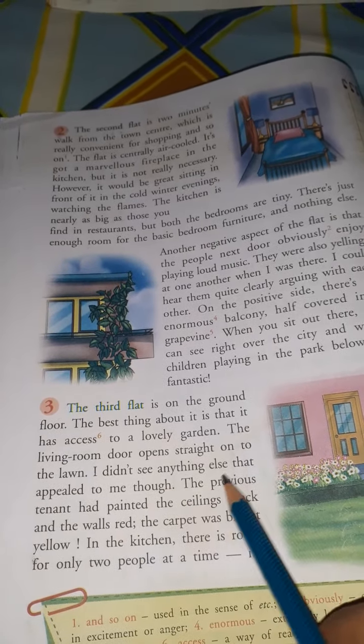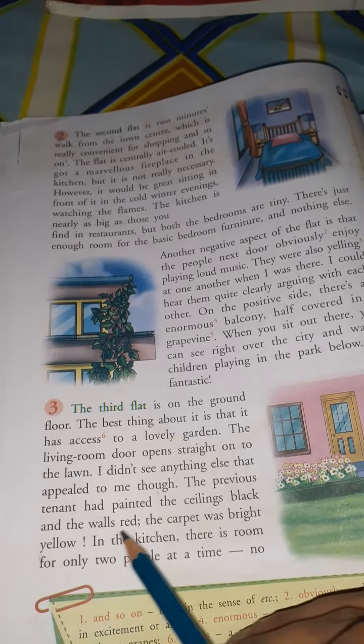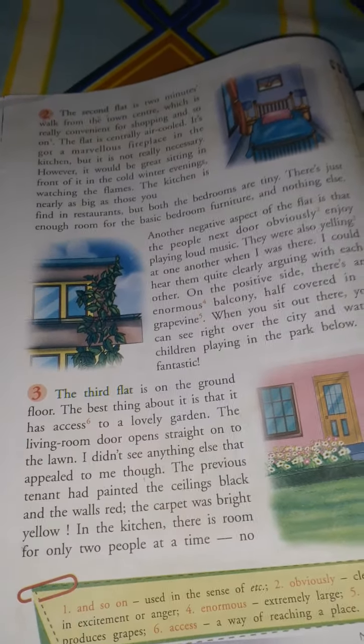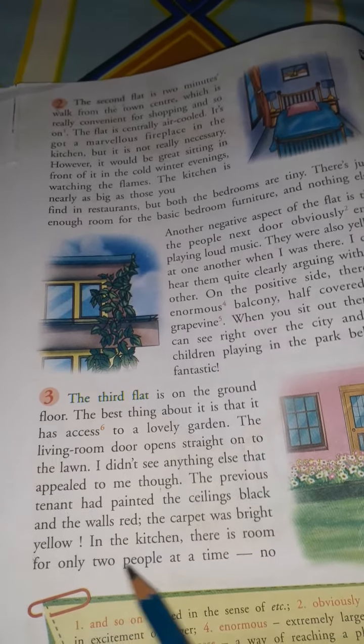I didn't see anything else that appealed to me though. The previous tenant had painted the ceilings black and the walls red. The carpet was bright yellow in the kitchen.